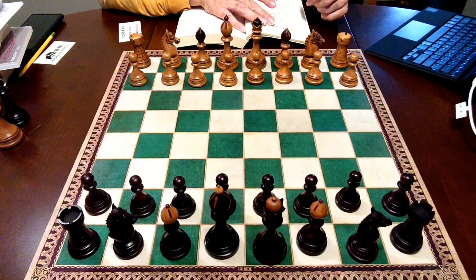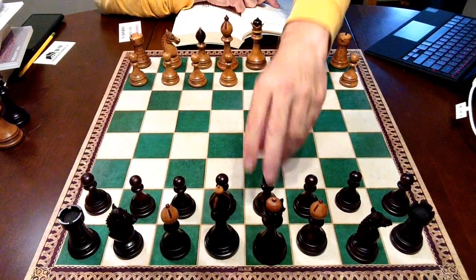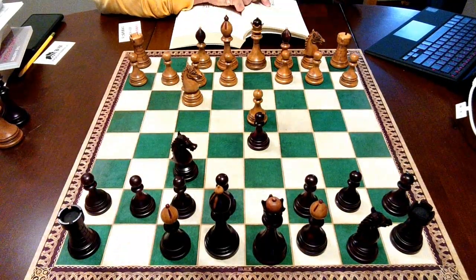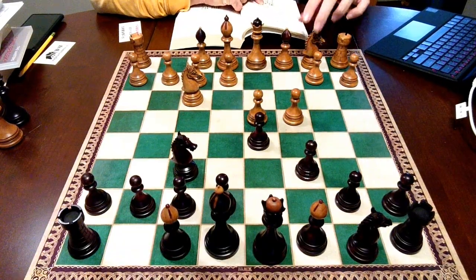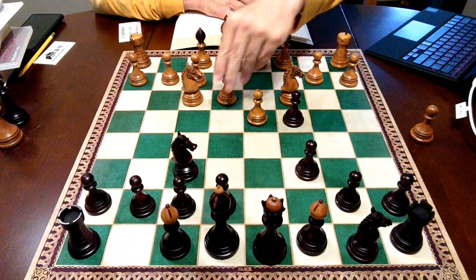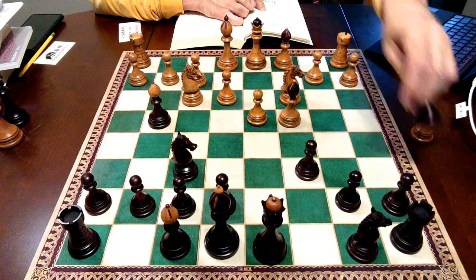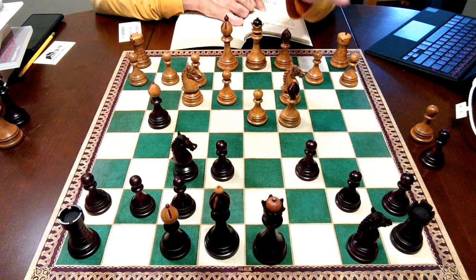He shows the game Rubinstein-Schlechter from Berlin 1918. The game starts with d4, d5, knight f3, knight f6, c4, c6, and this is the Slav, okay? Knight c3, d takes c4, e3, bishop g4, bishop takes c4, e6. So, as you can see, you start to see a pawn formation, right?